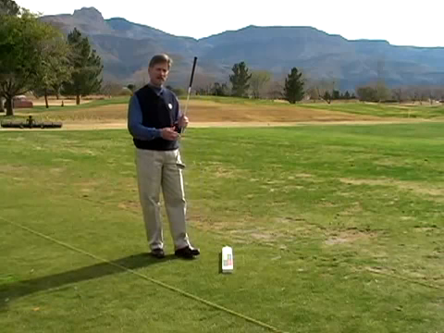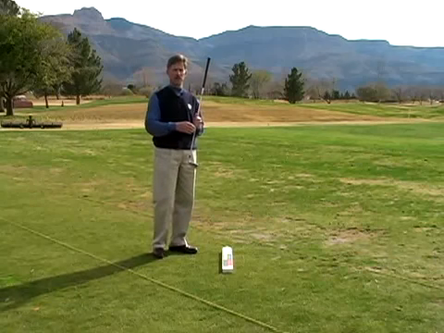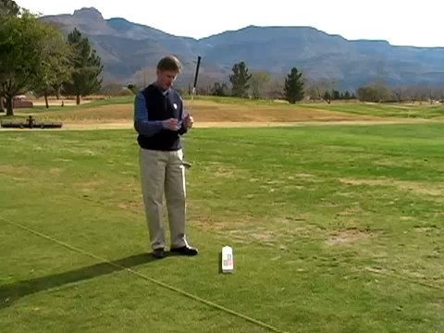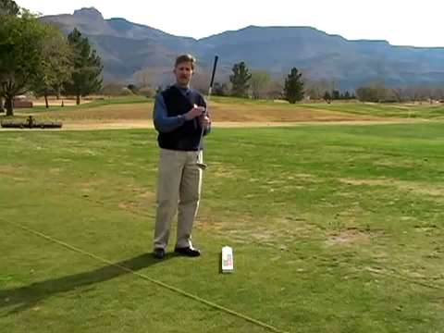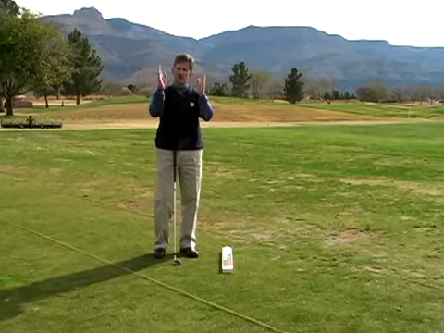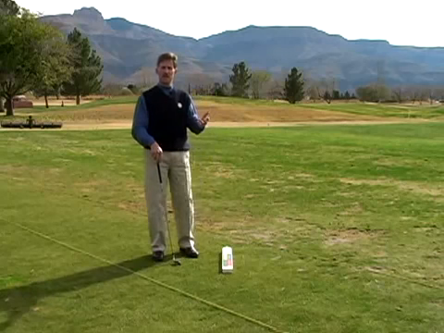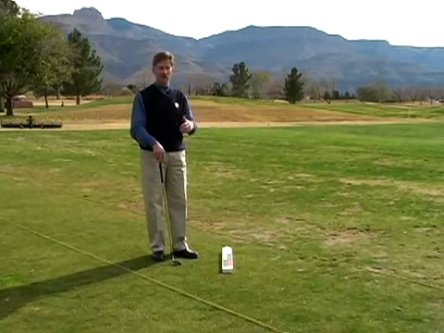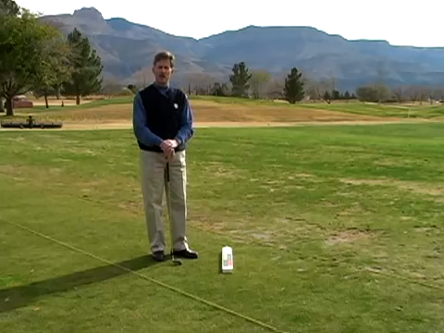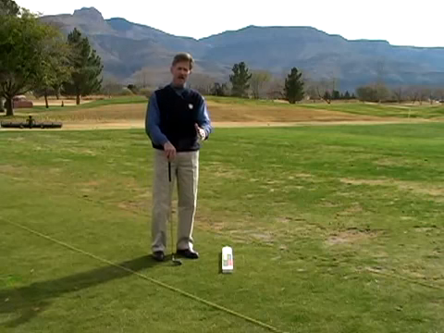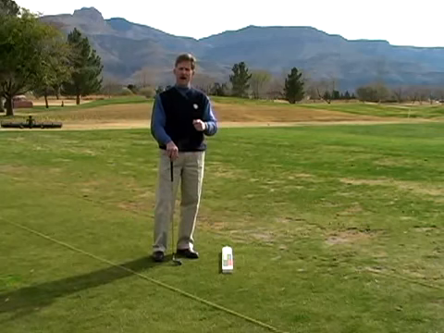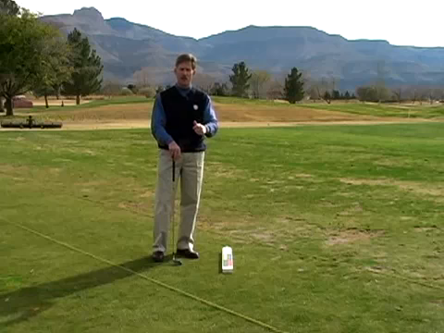Now the third one is angle of attack, the angle that the club comes into the ball. Law of physics says that when you bounce a ball on the ground, it's going to come off at the reflective angle of where it went in. So if it goes in at this angle, it's going to come off at the reverse angle. Now this is all relative to the loft of the club. A 9-iron obviously is going to go higher than a 3-iron. But if you swing a 9-iron steep into the ball, it's going to go higher than if you swing a 9-iron shallow into the ball.